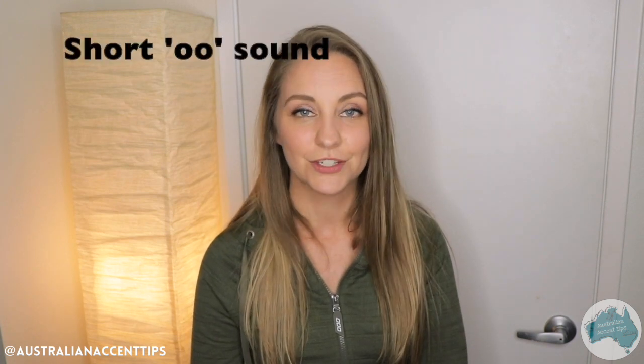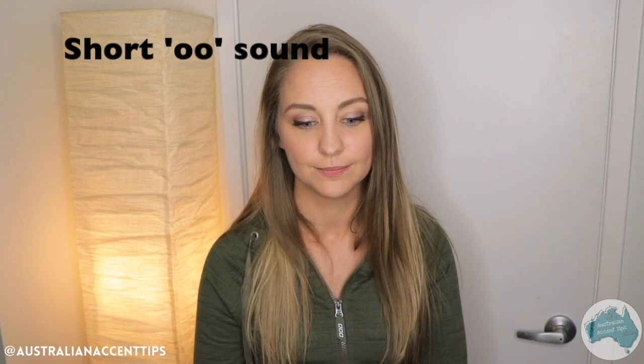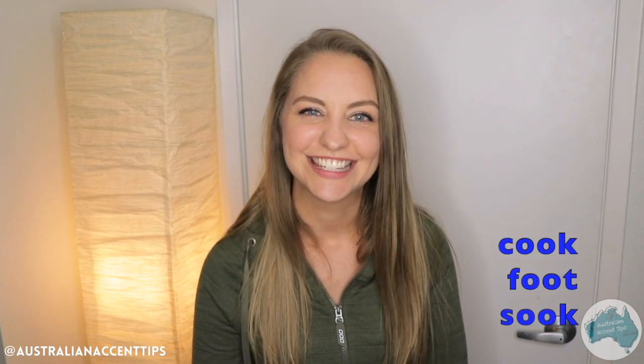The next one is the short oo sound, so the short double O sound. Double O is a letter combo that would use this sound. Words like cook, foot, sook. If you don't know, a sook is someone who is complaining a lot or maybe crying over something small. If you have someone that cries a lot for no reason, you might call them a sook.